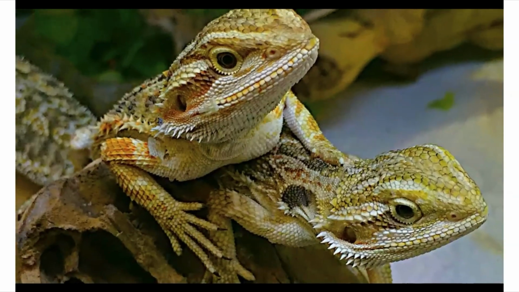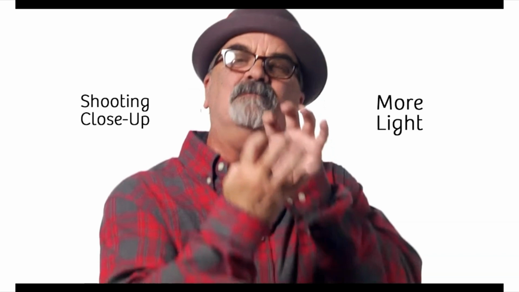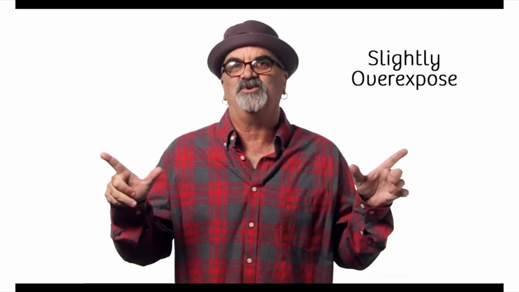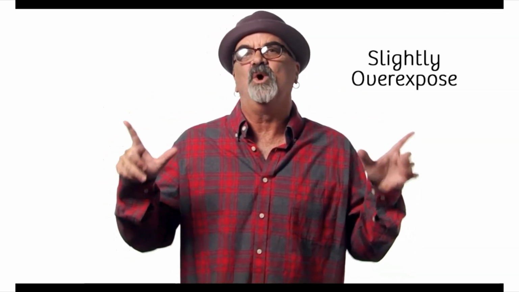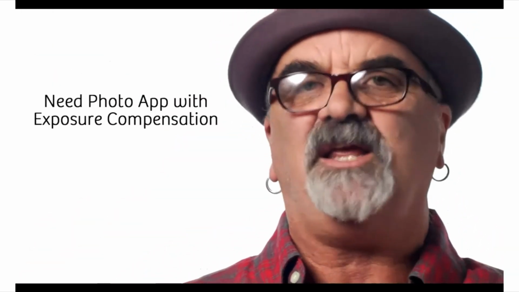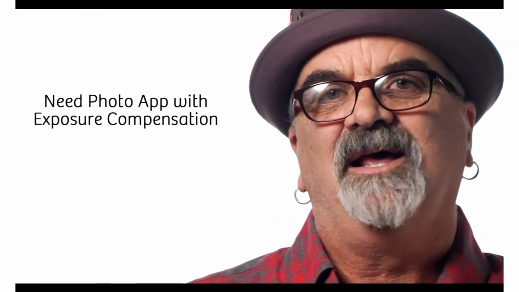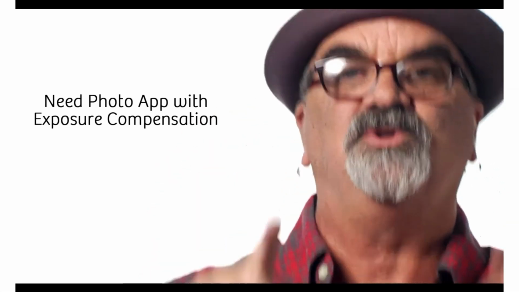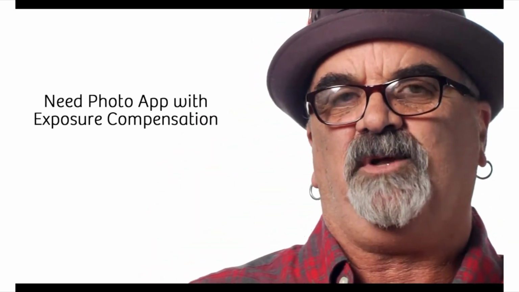When you're shooting close-up subjects, you're going to need, generally speaking, more light than the auto meter indicates. So I like to overexpose my macro subjects up to 1 full stop. Now, of course, to use exposure compensation, you're going to need a camera or photo app that allows you to create bracketed exposure just like you can with Camera Plus 6.